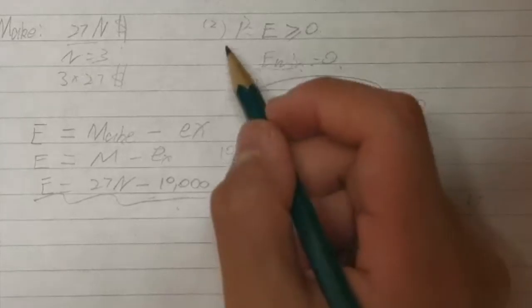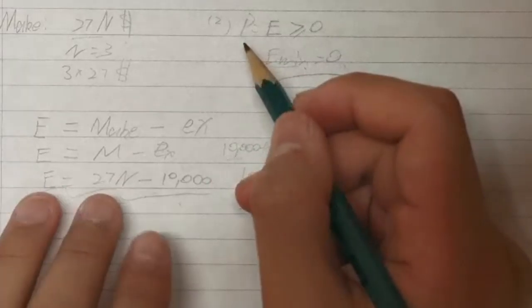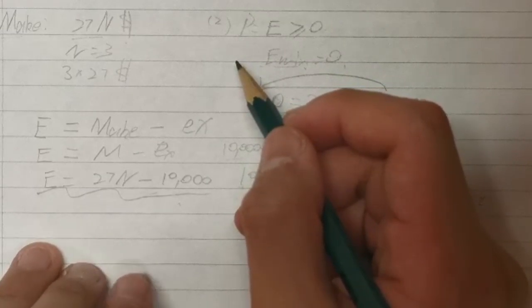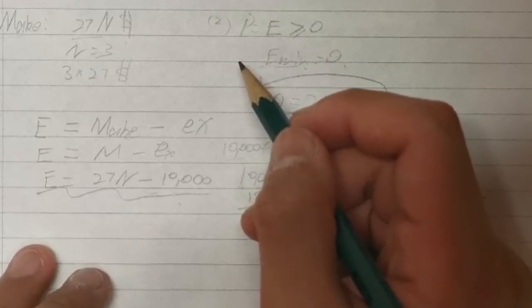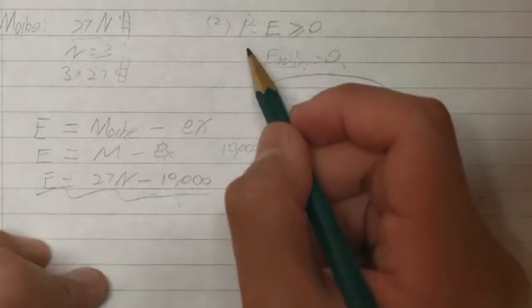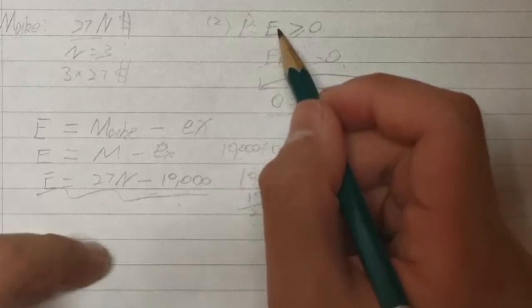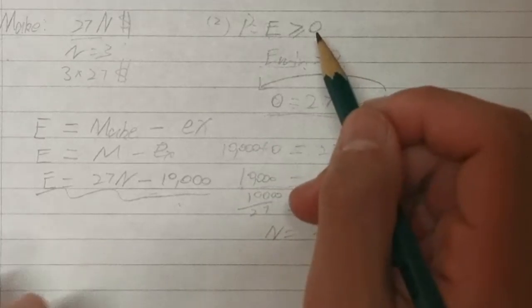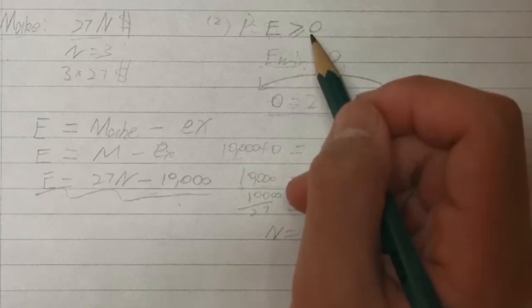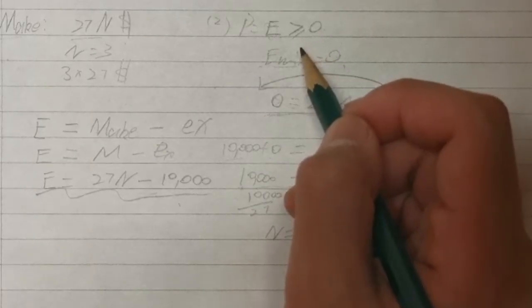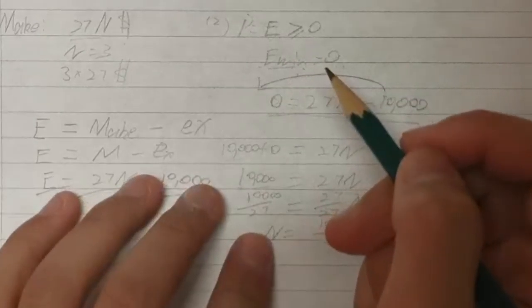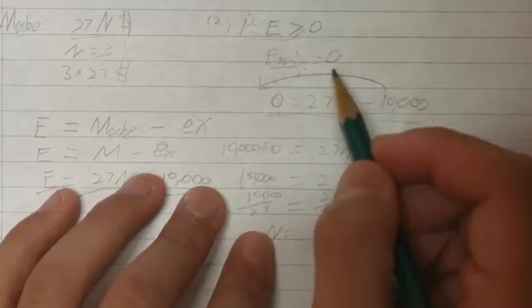Now let's look at the second question. It is basically asking what is the minimum number of computers she needs to sell in a month to make a profit. Because it is to make a profit, the profit, which is the money she earns, E, must be bigger than or equal to 0. Also, don't forget that it is asking for the minimum number of computers, so the profit must be minimum.